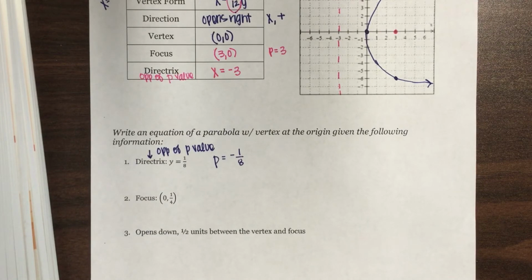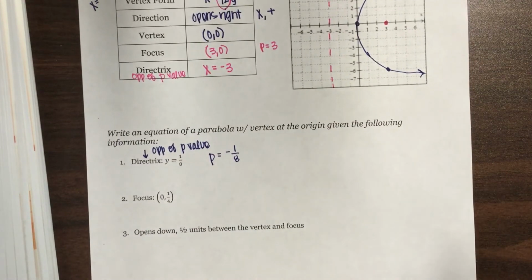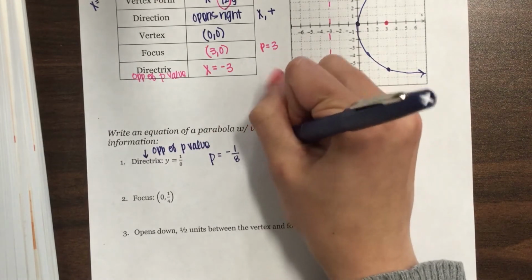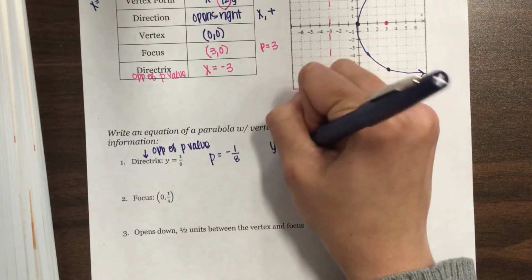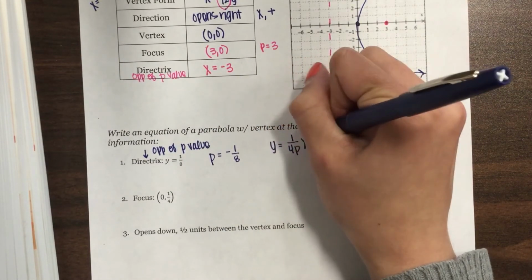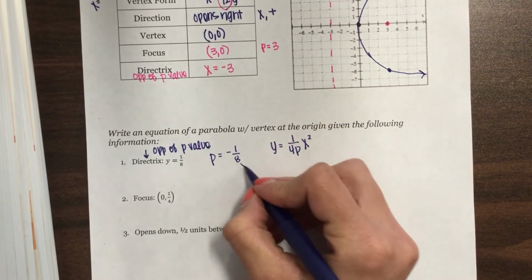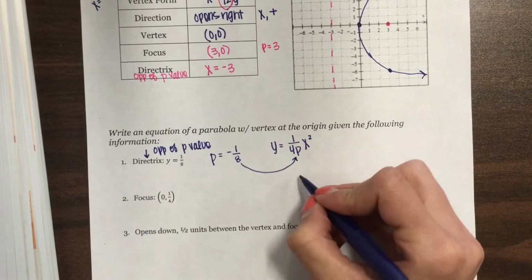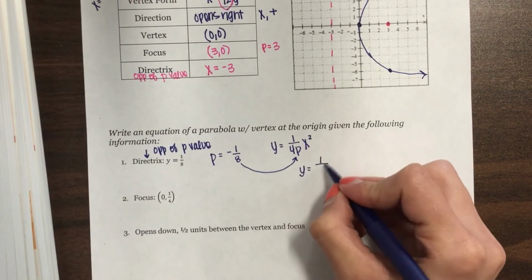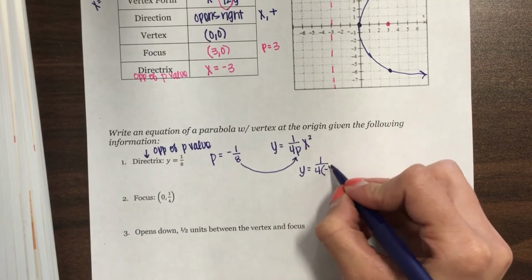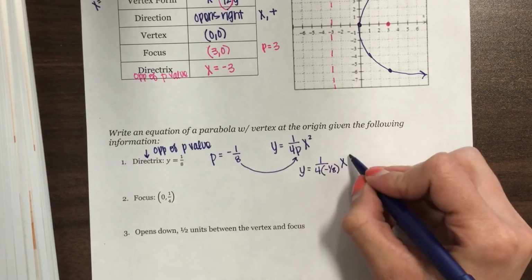Okay, and this is y equals, so we're going to have our y equals equation. So the equation is y equals 1/4p x squared. And then I'm going to plug p in for that p right there. So that's going to be y equals 1/4 times -1/8 x squared.